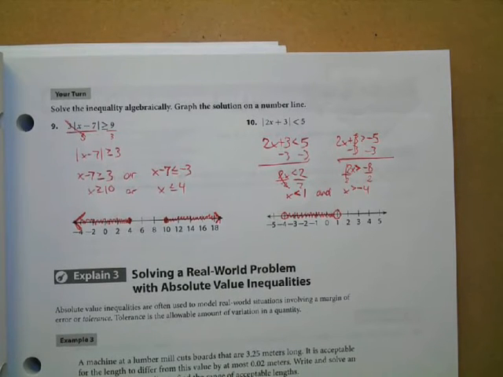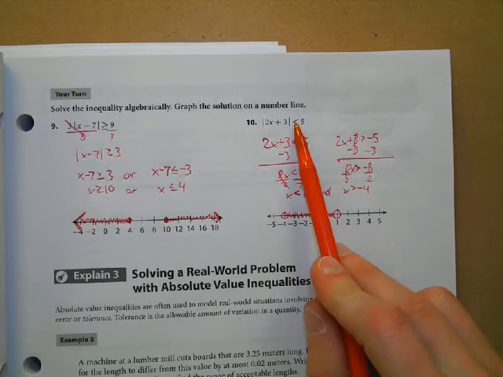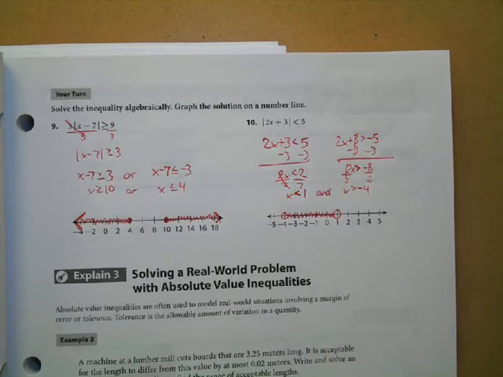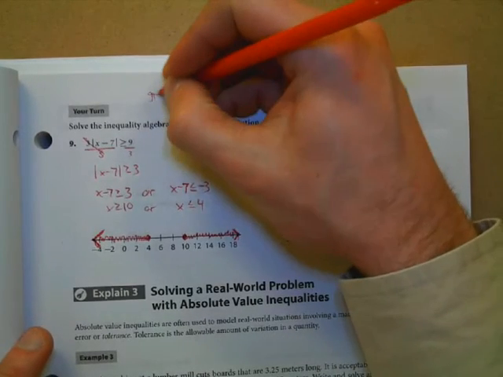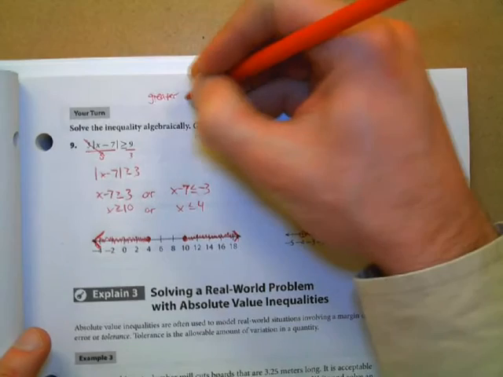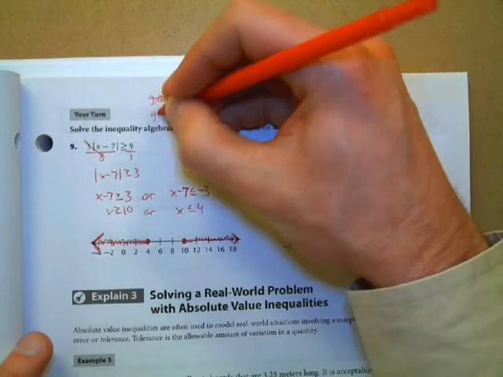Oh, and there's a little way to help remember this, and it's not perfect. If you think of the word greater than, you could think of it as great-or than.